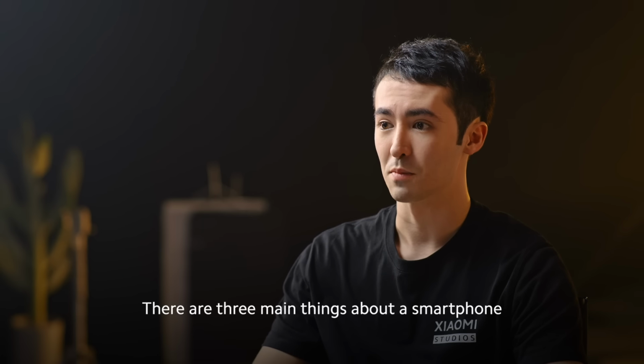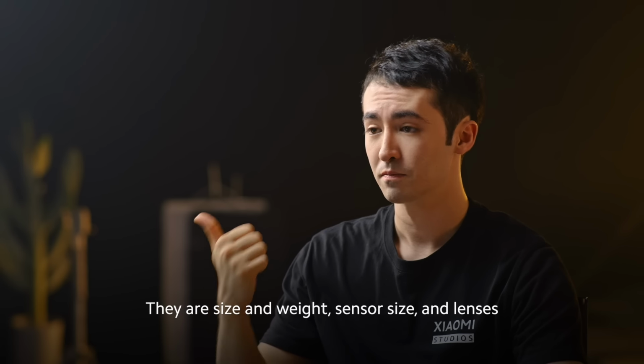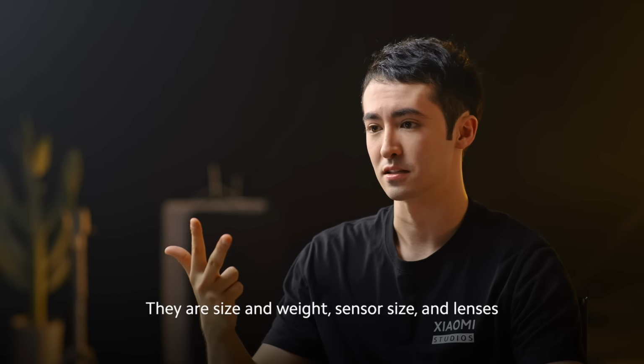There are three main things about a smartphone that will define how you shoot with it. There are size and weight, sensor size, and lenses.